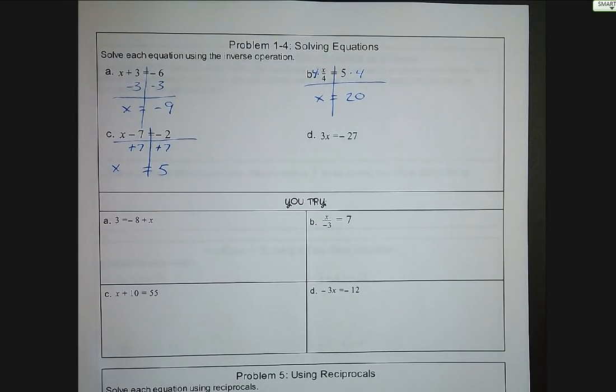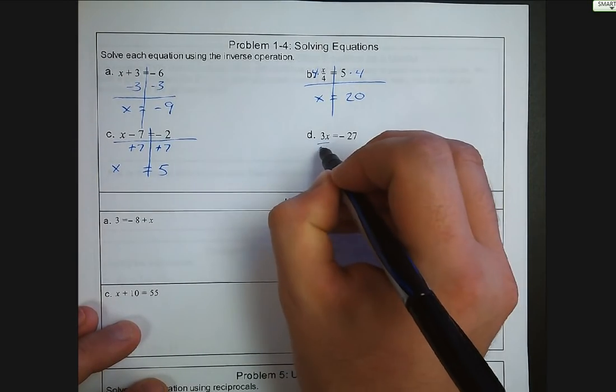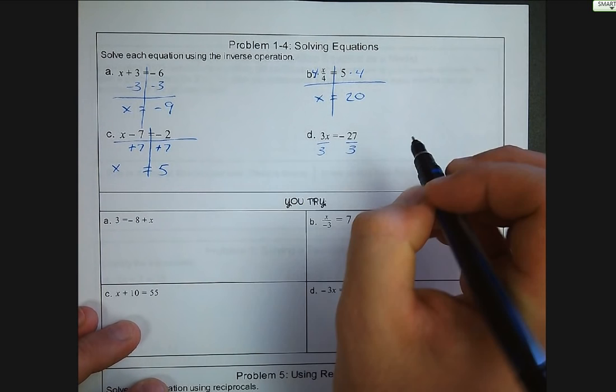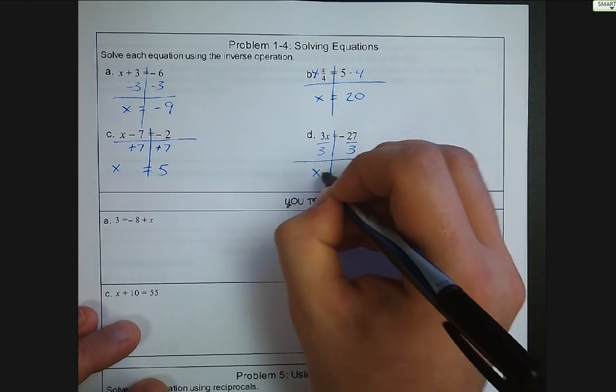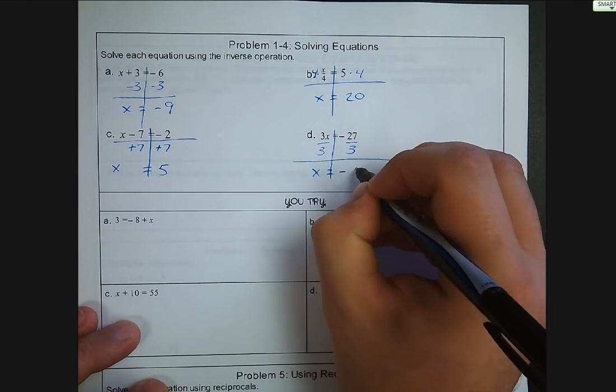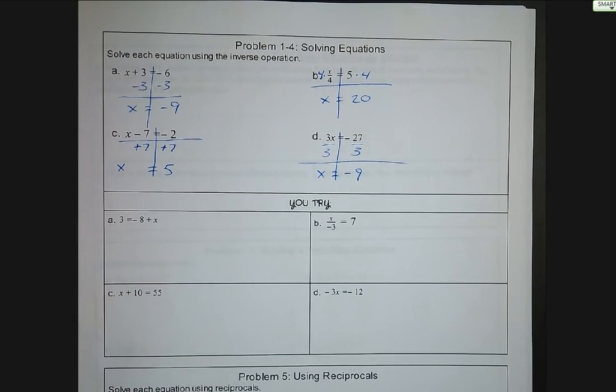Letter D, 3x is equal to negative 27. What we're doing there is multiplication, so the opposite of that would be division. So we're going to divide both sides by 3. And x is equal to negative 9. All right. Now I want you guys to pause the video and give letters A through D at the bottom there a try, and we will go over the answers in a moment.